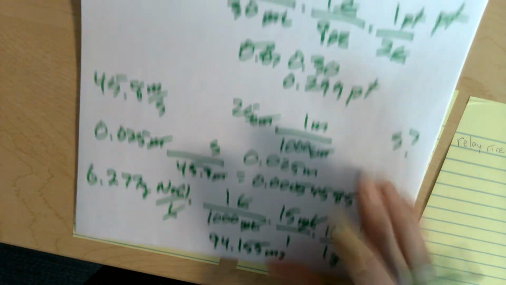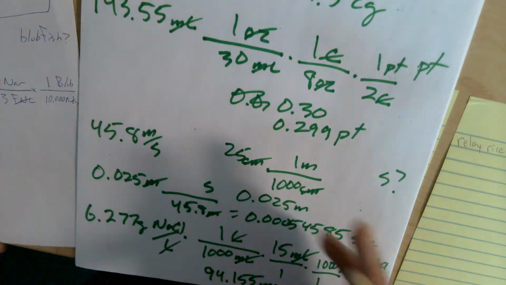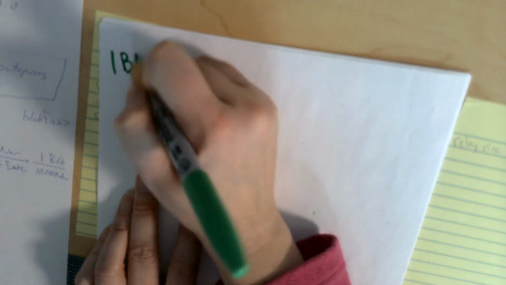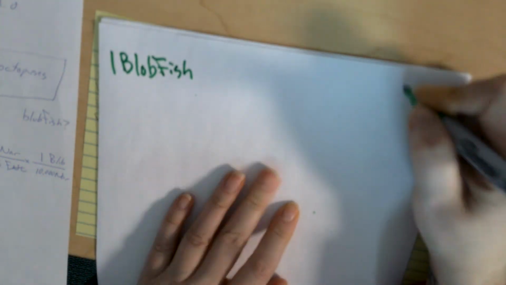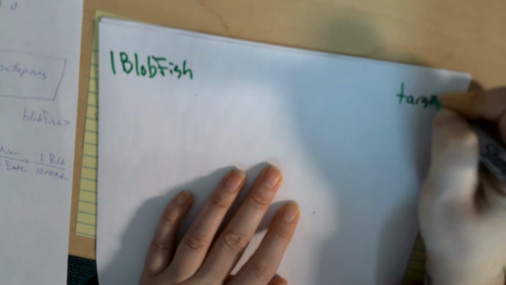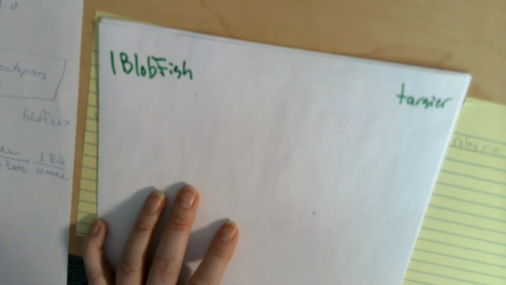Last but not least, I gave you guys some nonsense problems because it's all about knowing how to do dimensional analysis. So I know I have 1 blobfish, and I need to get to a tarsier. So how the heck do I do this?